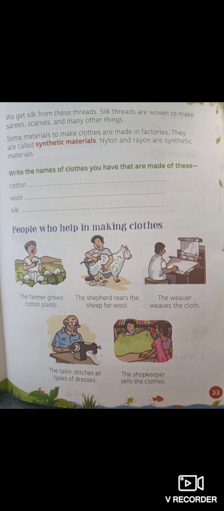People who help in making clothes. Look at the pictures below. Look at the first person. You see the farmer below? Yes, the farmer grows the cotton plants. And then the shepherd rears the sheep for wool. Do you see the shepherd? He's shaving off the wool of the sheep, right? The wool grows on the sheep's back, on the skin, and then the shepherd takes the wool from the sheep, right?